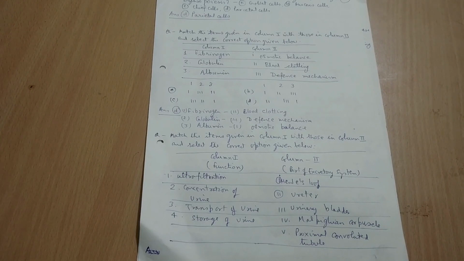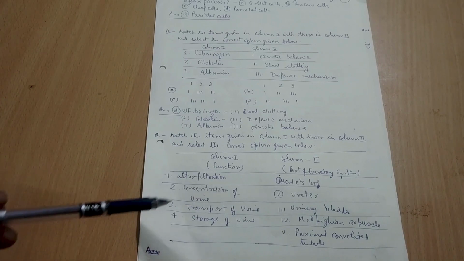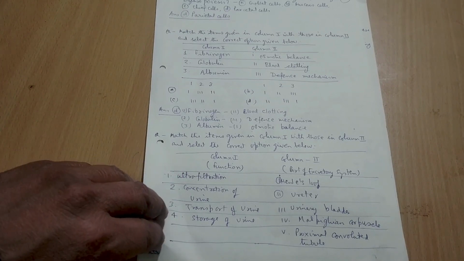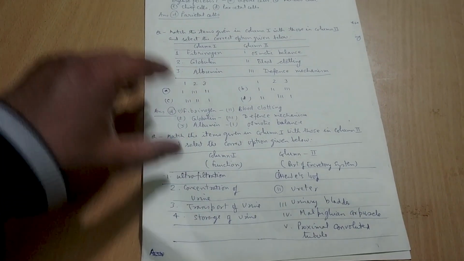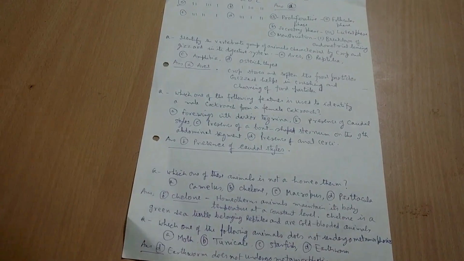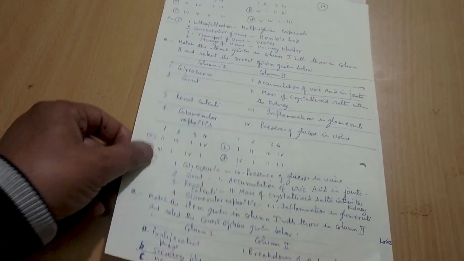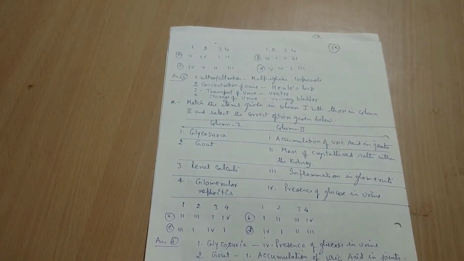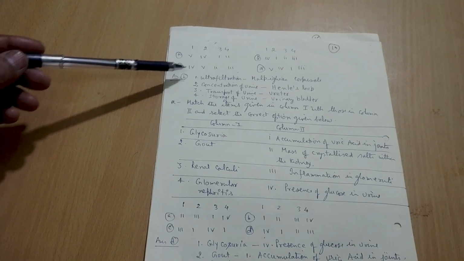Match the items given in column 1 with those in column 2 and select the correct option given below. Column 1 are the functions, and column 2 are parts of the excretory system. Number 1, ultrafiltration; Henle's loop, concentration of urine; ureter, transport of urine; urinary bladder, storage of urine. They have given Malpighian capsule, Malpighian corpuscles and proximal convoluted tubule. Out of these options, we select option number B.